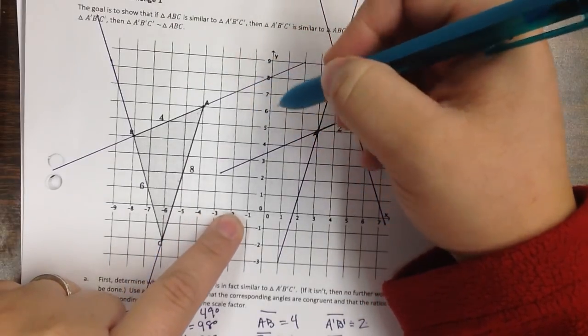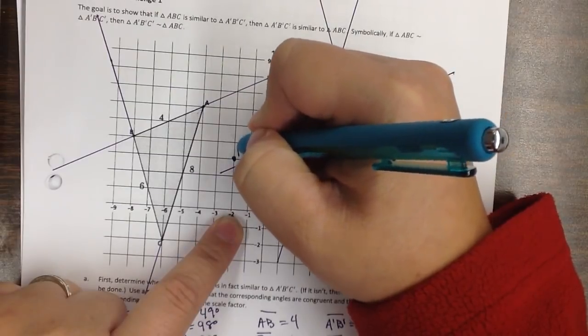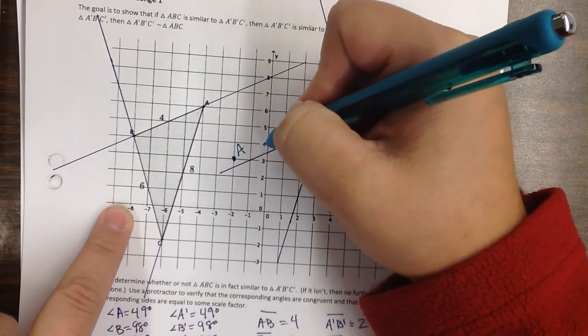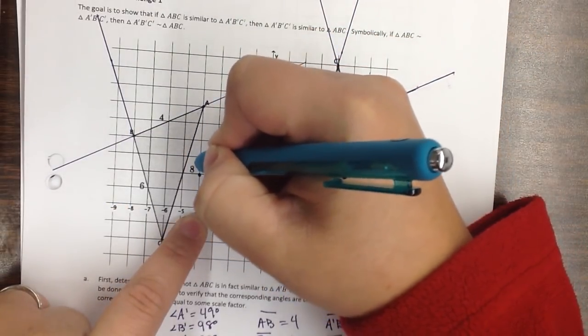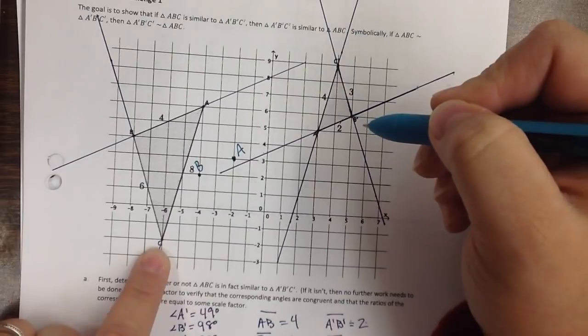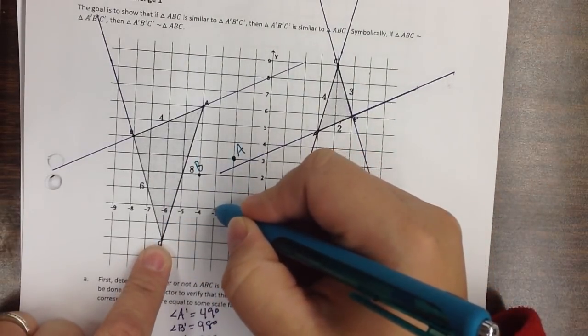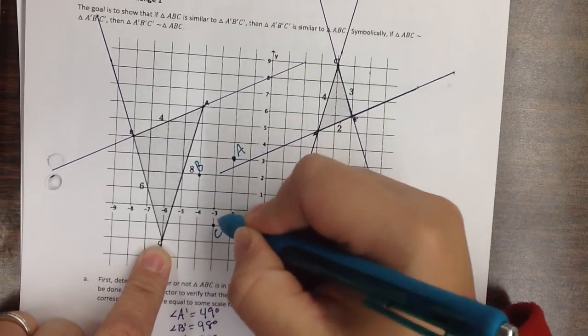So half of that would be negative 2, 3. B is at negative 8, 4. So negative 4, 2. And C is at negative 6, negative 2. So half of that would be negative 3, negative 1.